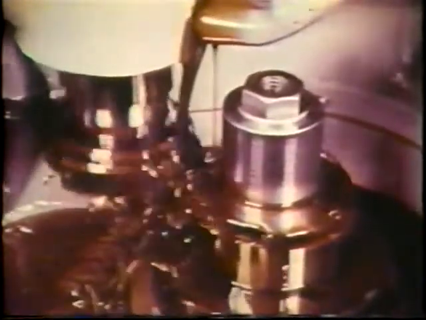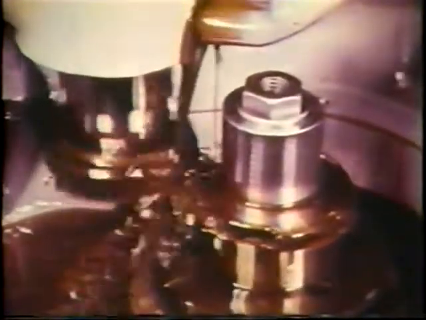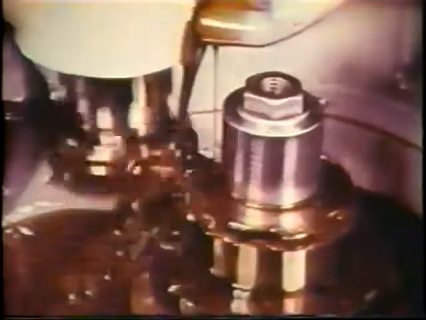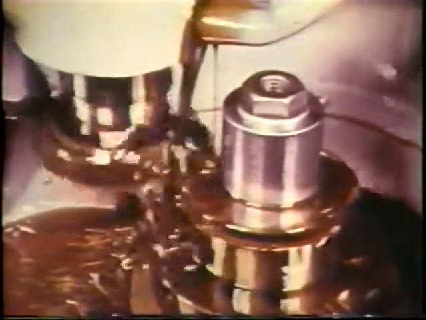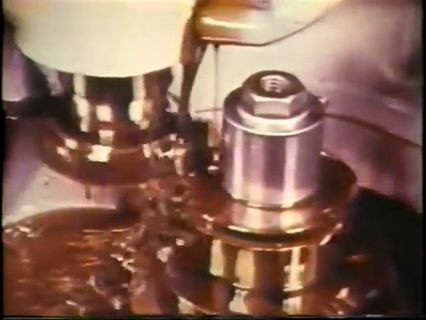This is another example of generating a non-involute shape. The part is a two-lobe trip cam having a uniform rise of 1/1000th of an inch per degree on each lobe. Cutter and work are practically the same size, so the machine is geared 1 to 1.